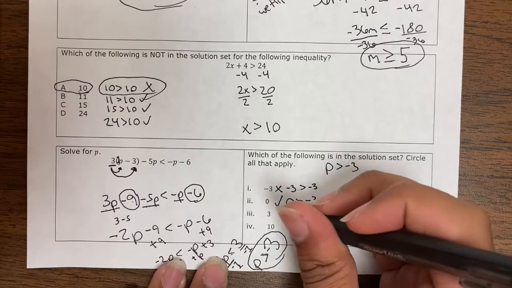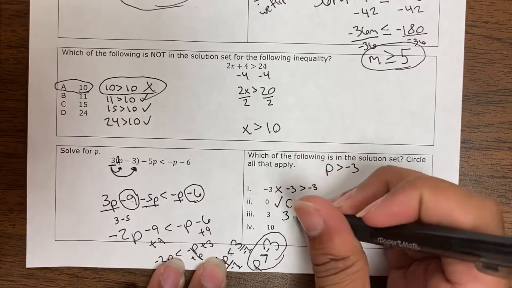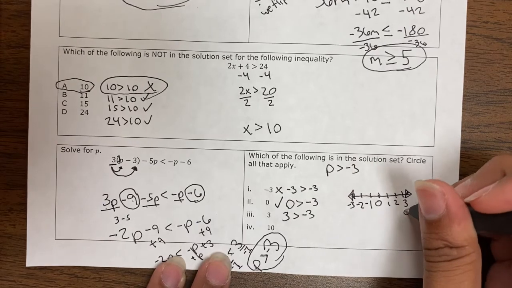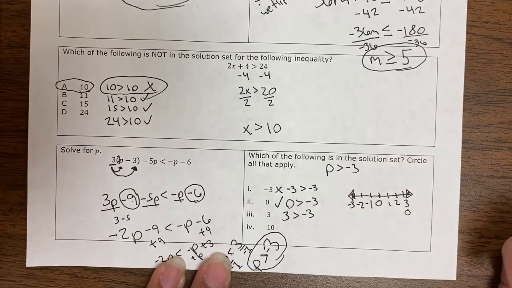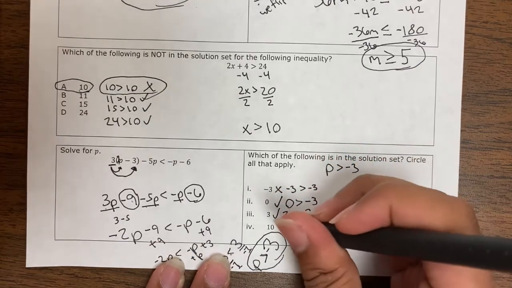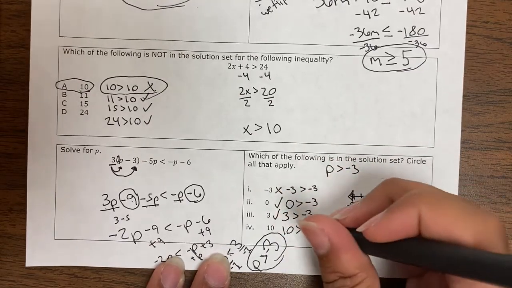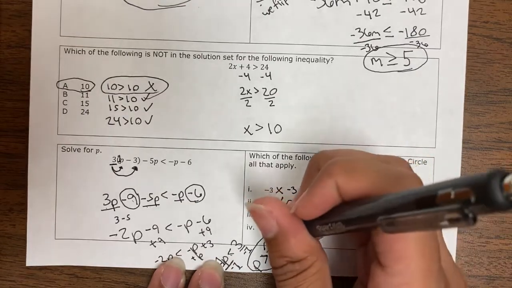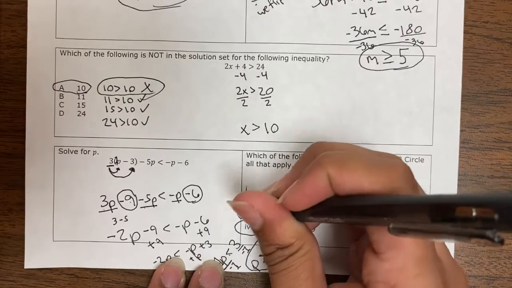Then we have positive 3. Is positive 3 greater than negative 3? I see over here, 3 is bigger than negative 3. So this one's true. And then is 10 a bigger number than negative 3? And the answer is yes. So all 3 of these are in the solution set.